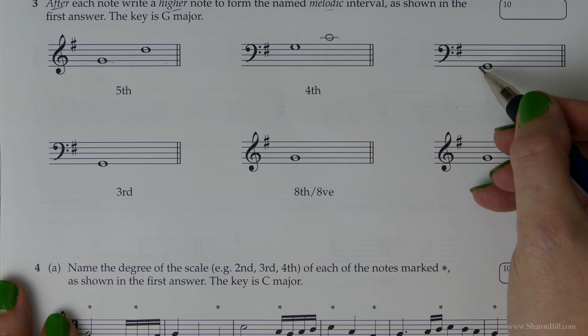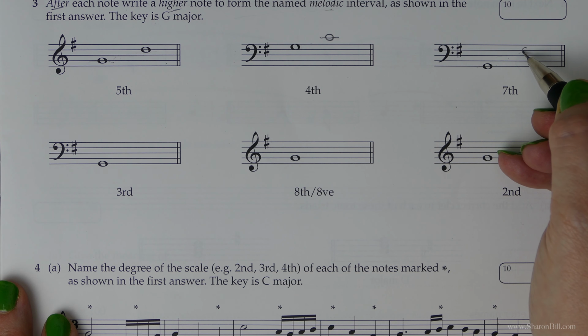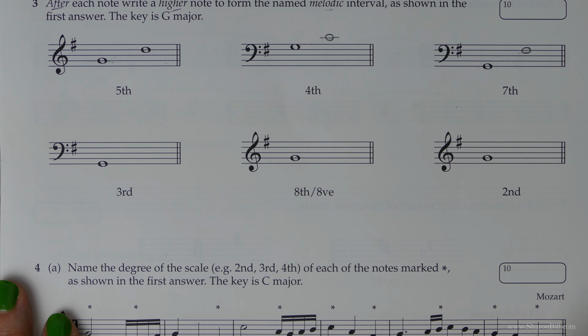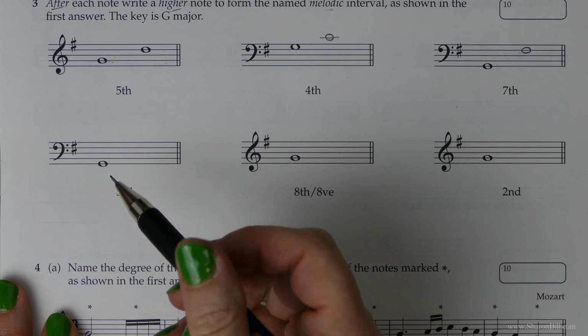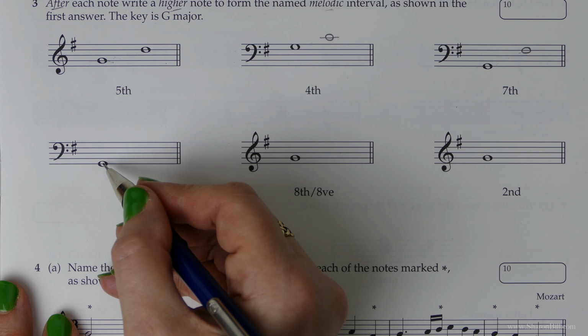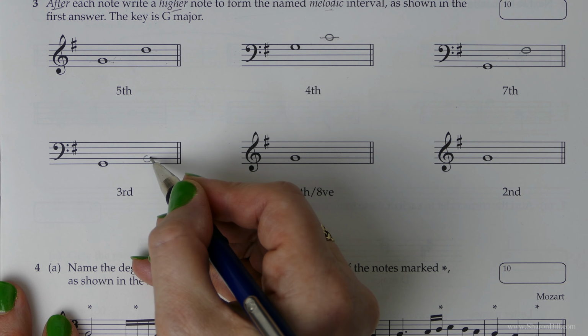So we're counting a seventh. 1, 2, 3, 4, 5, 6, 7. From G to F, it's actually F sharp, but your key signature will always take care of that. Okay, next one. So we're counting a third from this bass clef G. 1 is the line, 2 is the space, 3 is the next line.